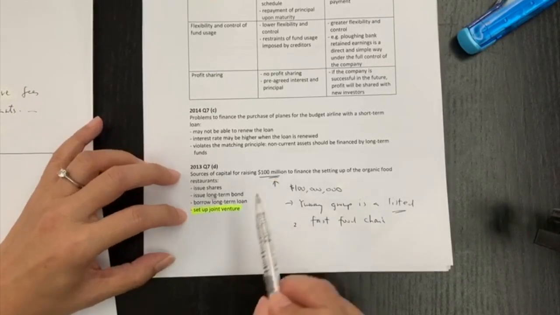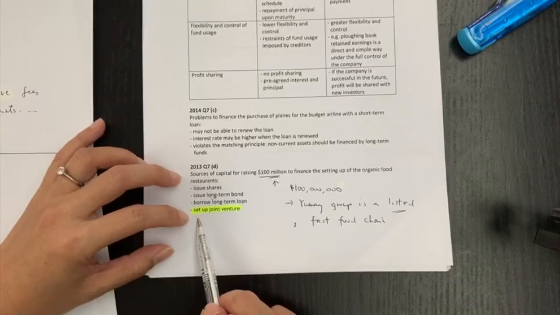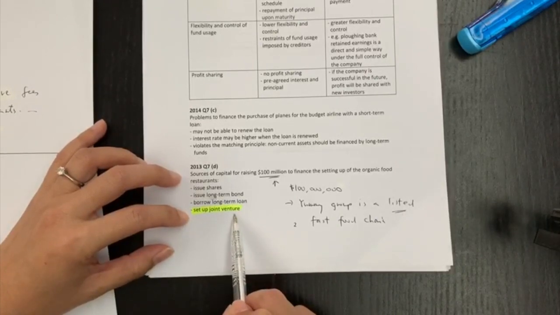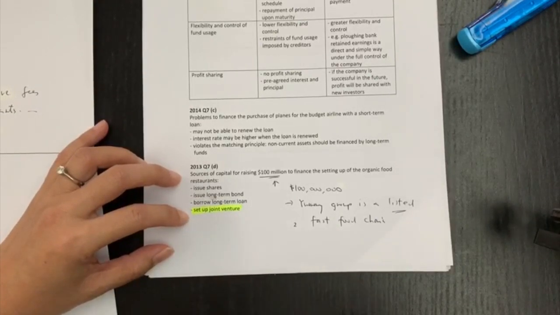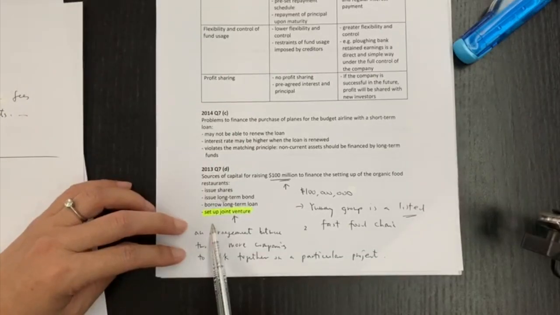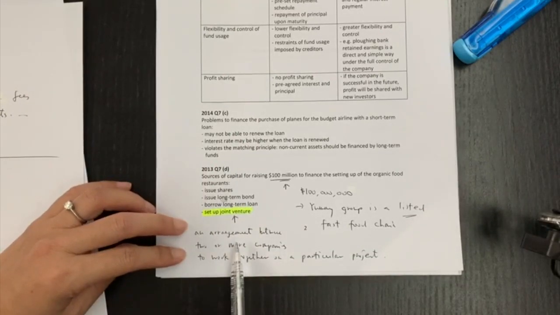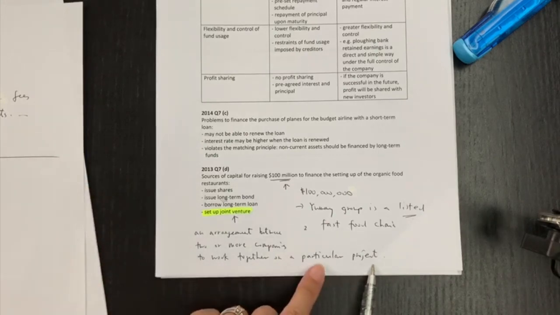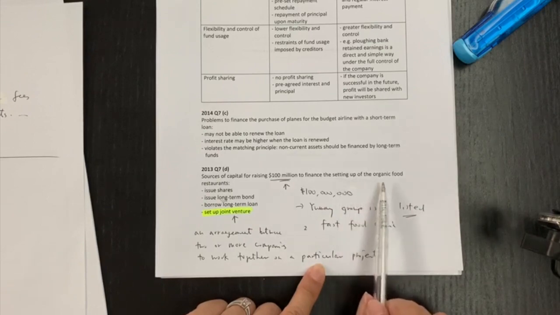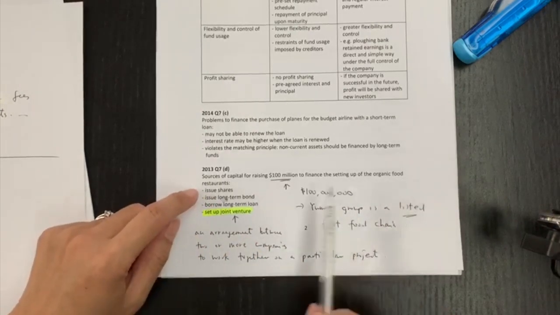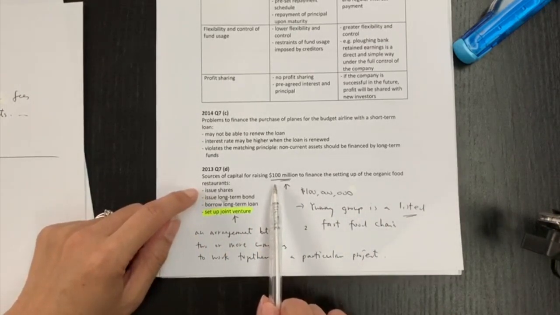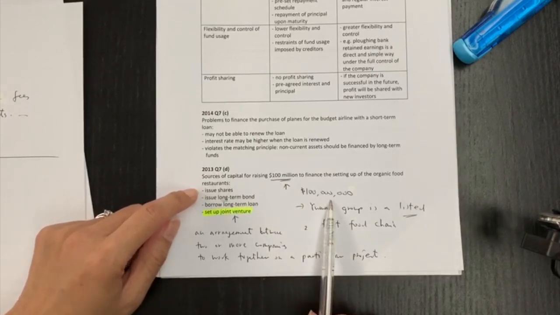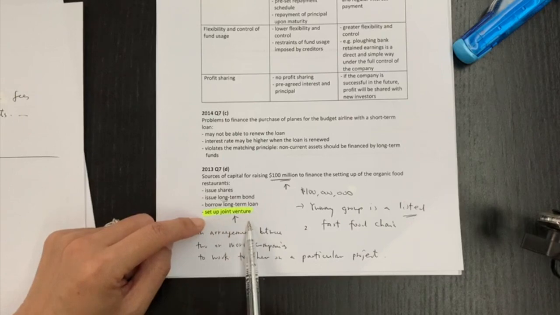Okay, so another special thing, which is set up joint venture. Remember what is the meaning of joint venture? Setting up a joint venture means an arrangement between two or more companies to work together on a particular project. And what is your project here is to set up an organic food restaurant, and then you need a large amount of money, which is 100 million. All right, so this is a very special answer as well.